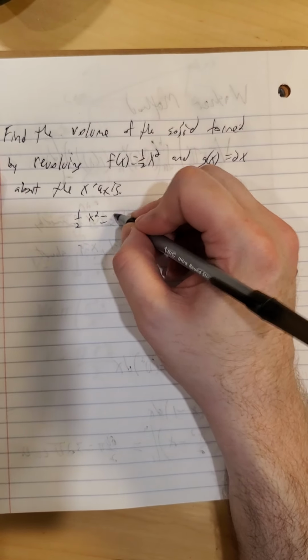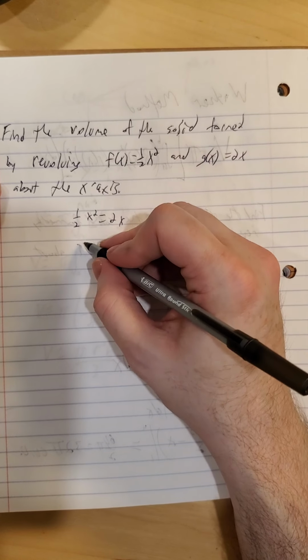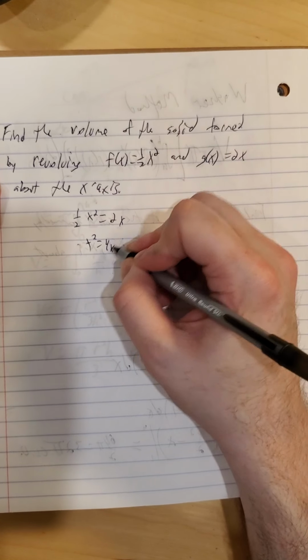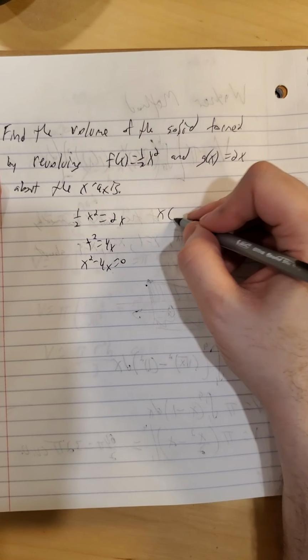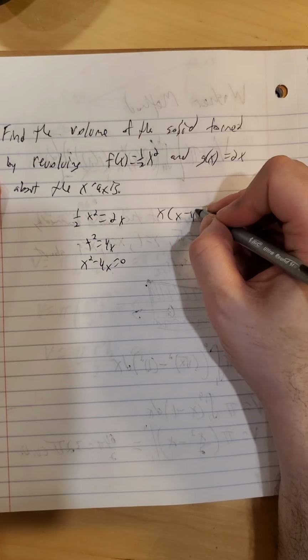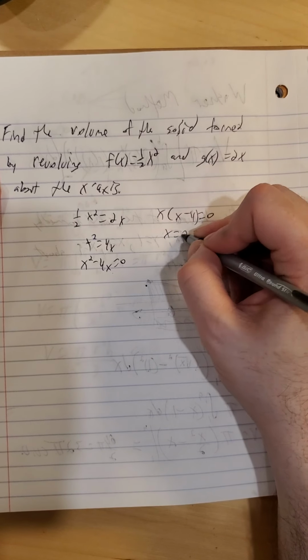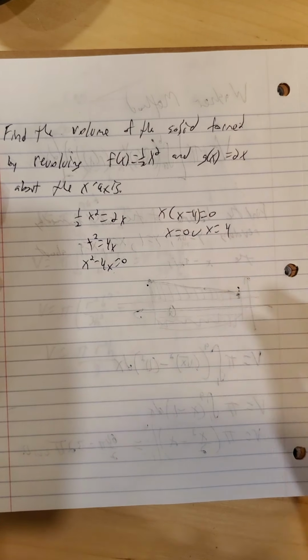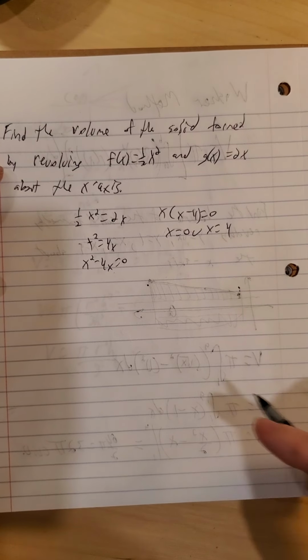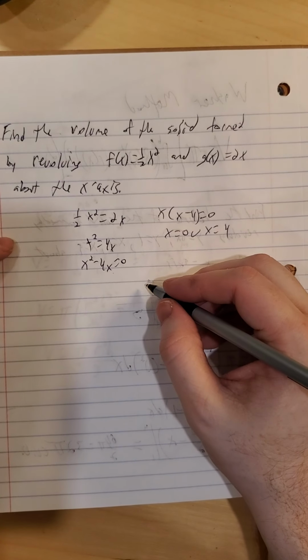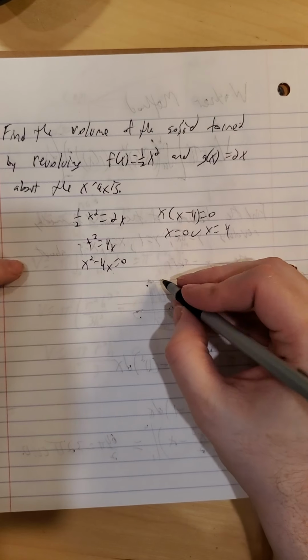So half x squared is 2x. So x squared is 4x. x squared minus 4x is 0. So x times x minus 4 equals 0. So x is 0 or x is 4. So now we figured out what the bounds were. We'll make a quick sketch here.